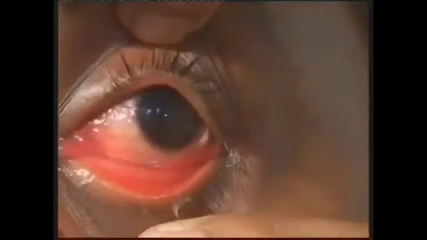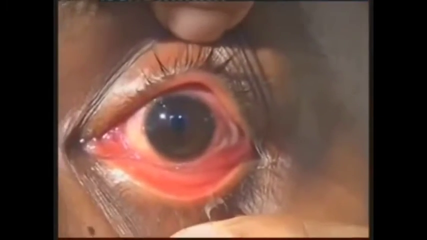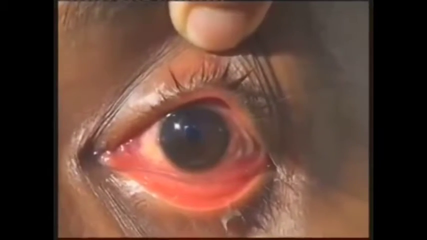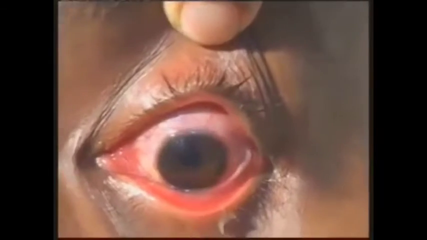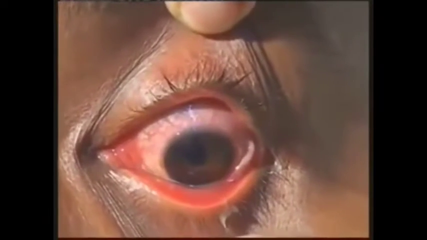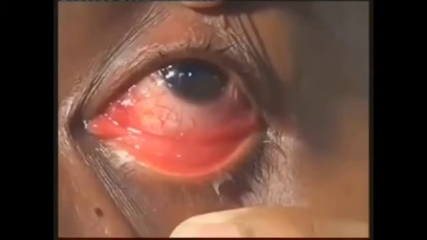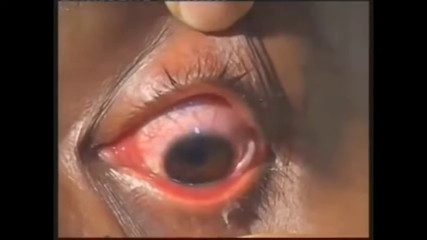Acute conjunctivitis. In this photograph, note the redness of the conjunctiva. This patient has watering, photophobia and foreign body sensation in the eyes. This is acute conjunctivitis. Often it comes as an epidemic.